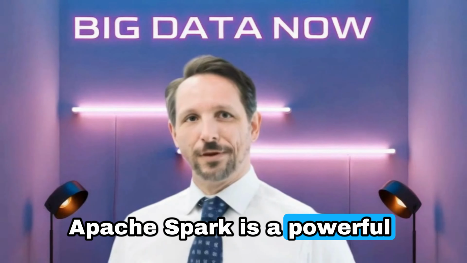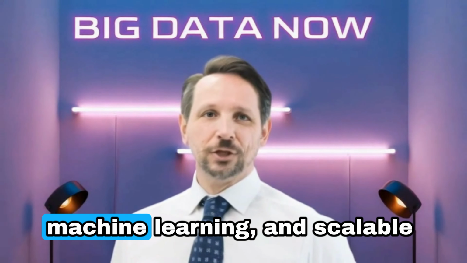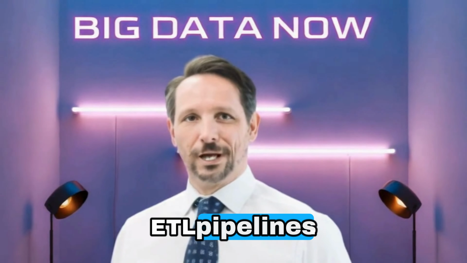Apache Spark is a powerful framework for distributed data processing, enabling real-time analytics, machine learning, and scalable ETL pipelines.